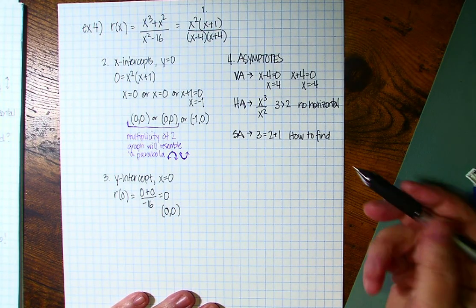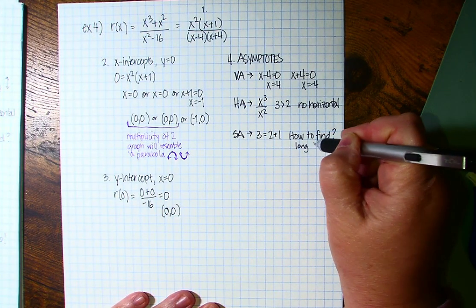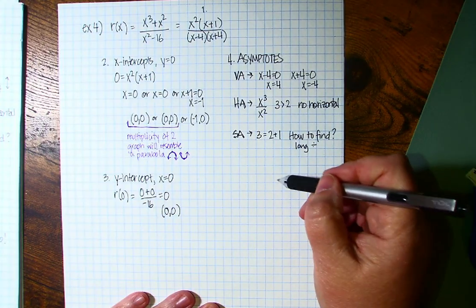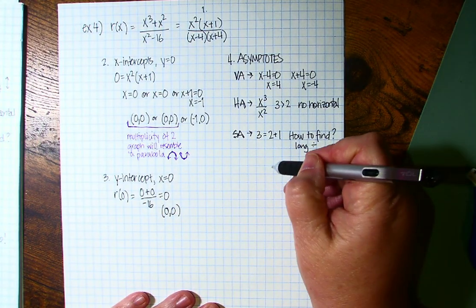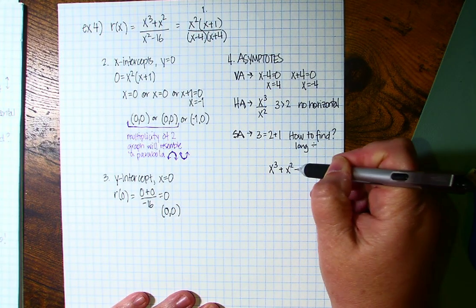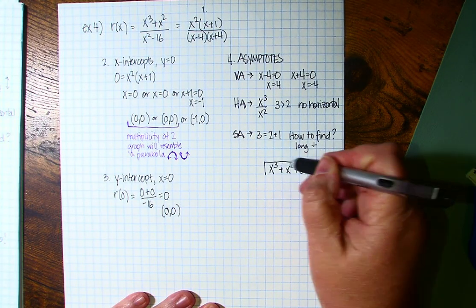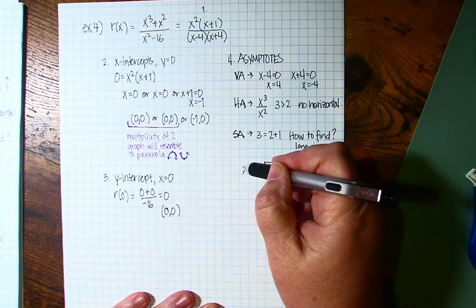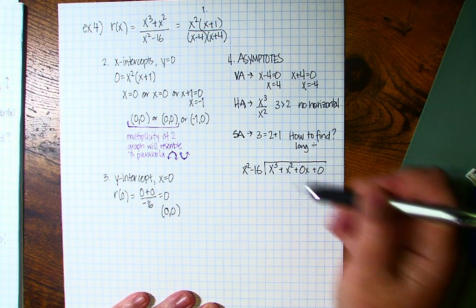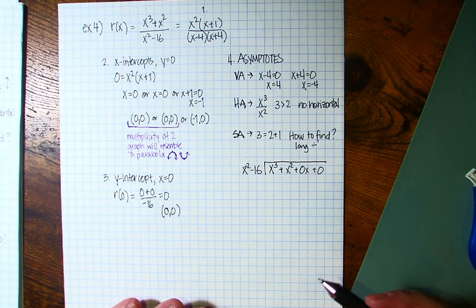Essentially, we have to use long division. So I'm going to divide out x cubed plus x squared plus 0x plus 0, and I'm going to divide it by x squared minus 16. I don't need to divide it out all the way. I just need to find the linear part and any b value.